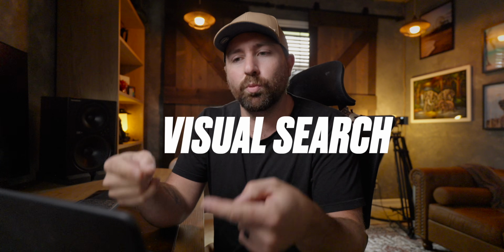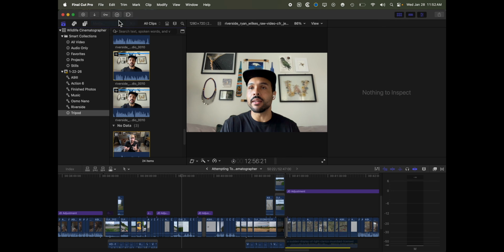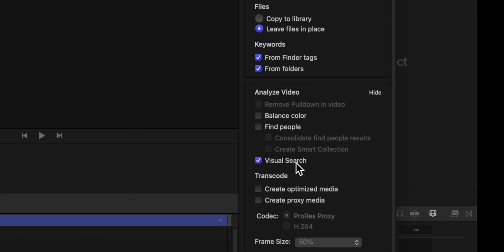Now, the cool thing is this isn't just transcripts that we can search, but with this new Final Cut Pro, you can actually search visuals as well. So the same thing, when you go through and import your footage, let's go to media, there's now an option for visual search. So when you import media into Final Cut Pro and you have this checked, it's now gonna start checking everything that's in that footage and actually looking at what's in it so that it can do a visual search based on what's in the visuals.